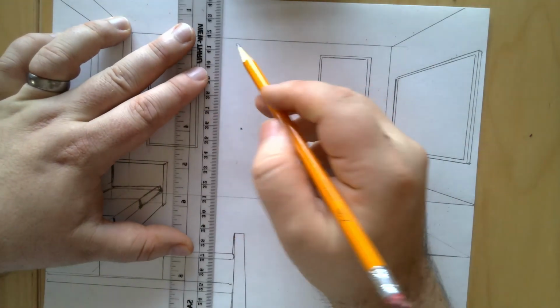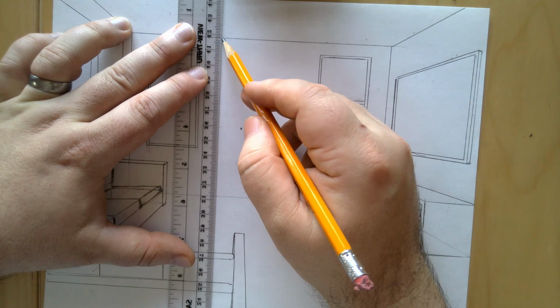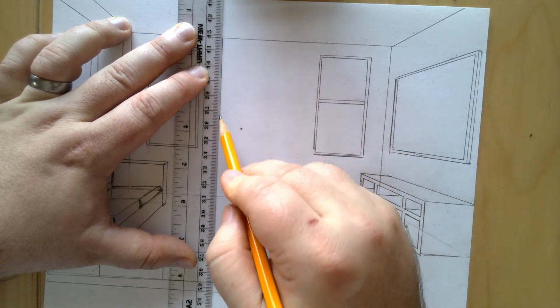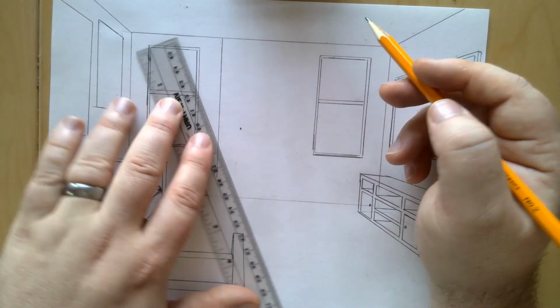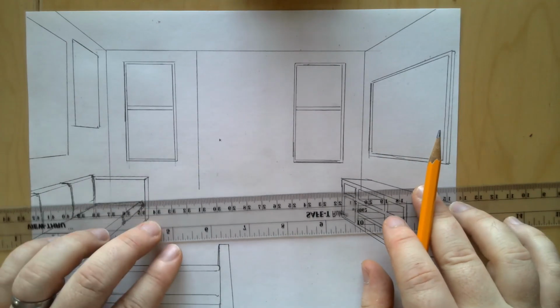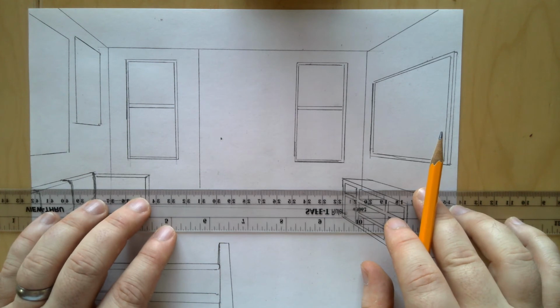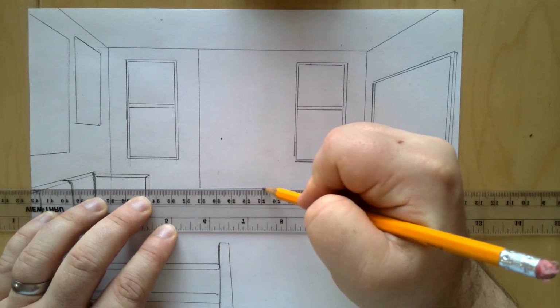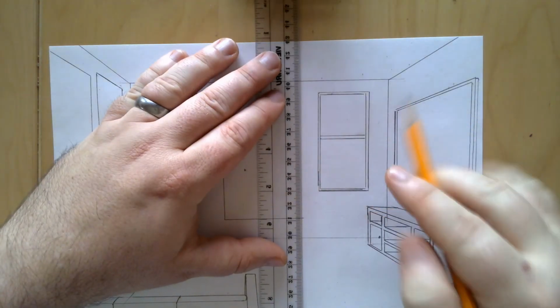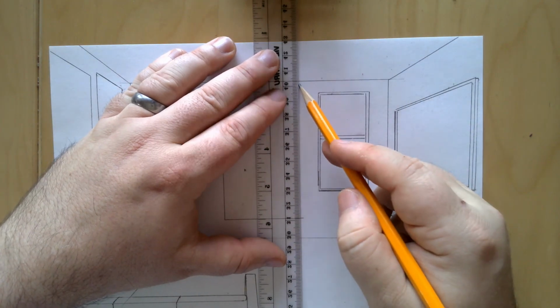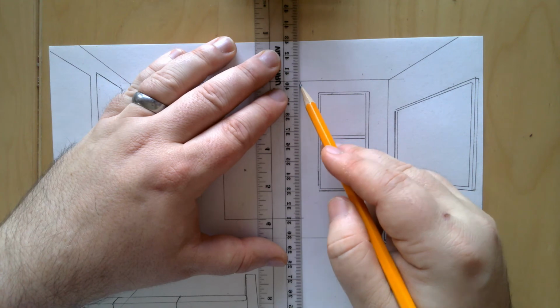And so for the fireplace, it looks like I got lines just going straight up and down. Maybe go right there. Line going across. And another line.